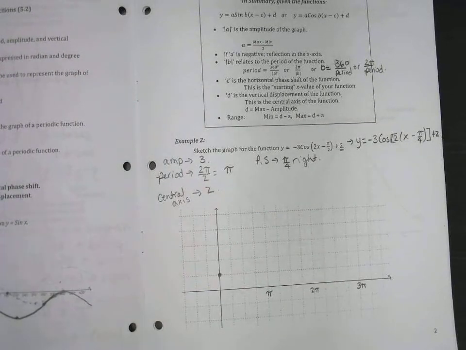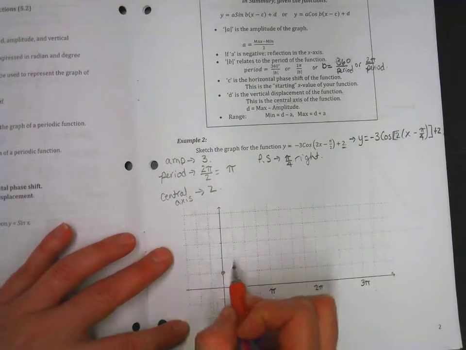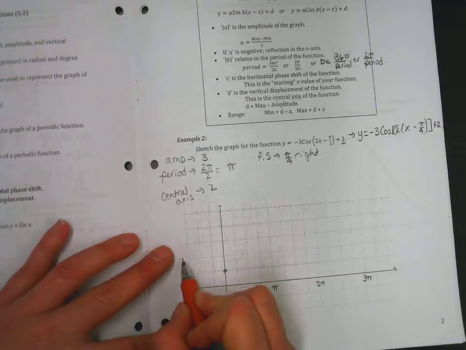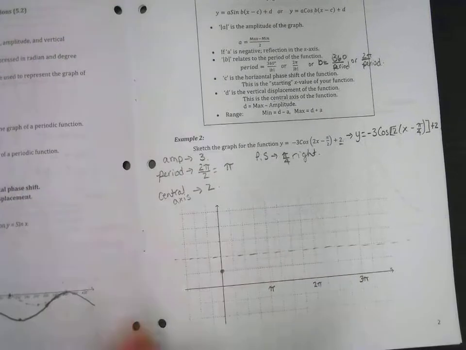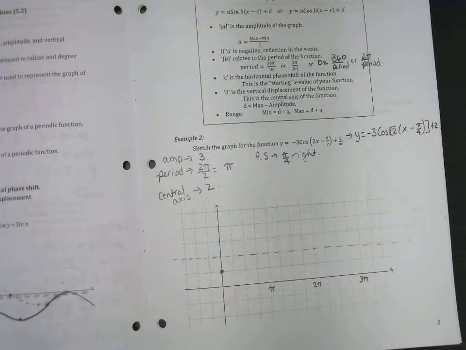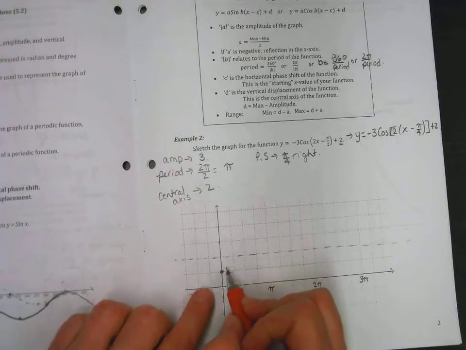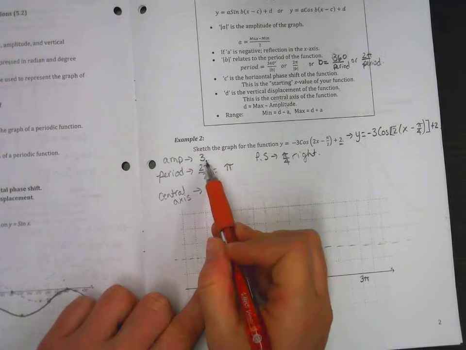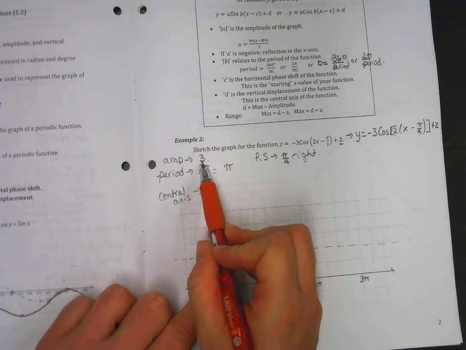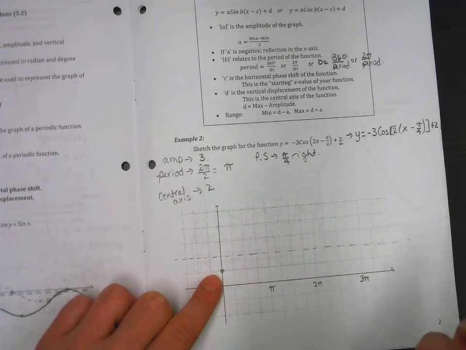So the first thing I'm going to do is sketch in my central axis. So this is my central axis. Now what I'm going to do is take this original point. It needs to be stretched vertically by 3.